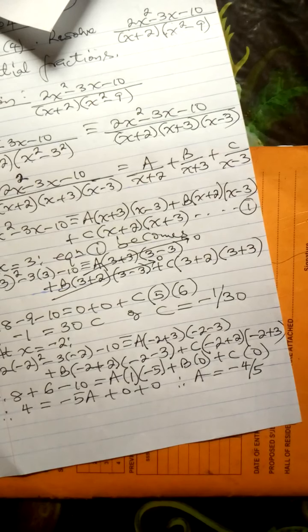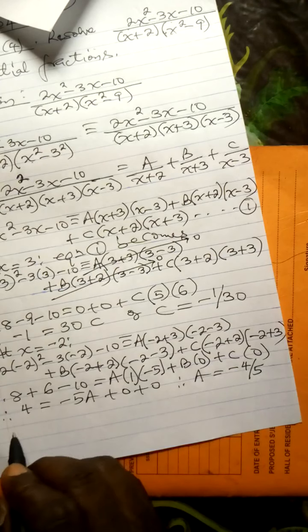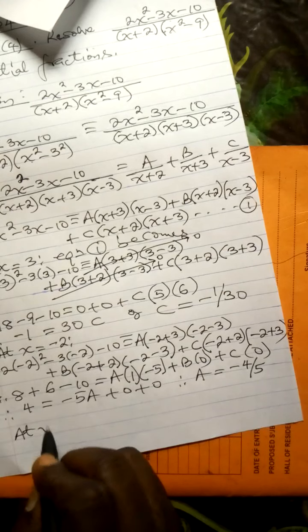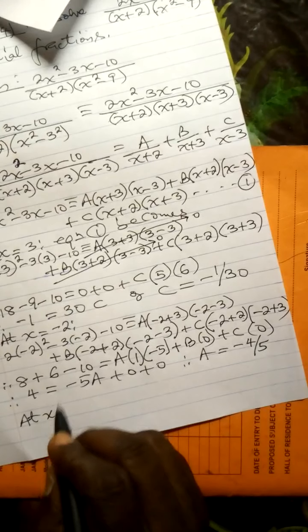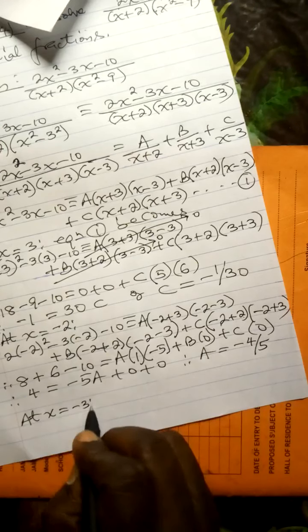Then the next thing is to choose x equals minus 3.